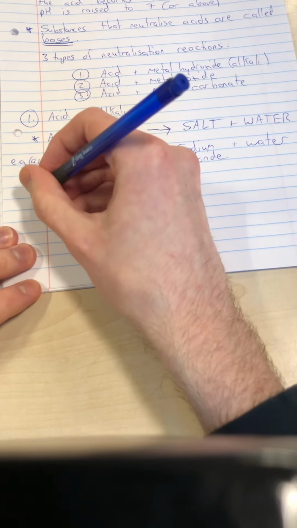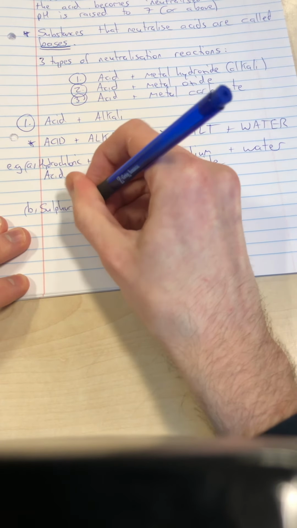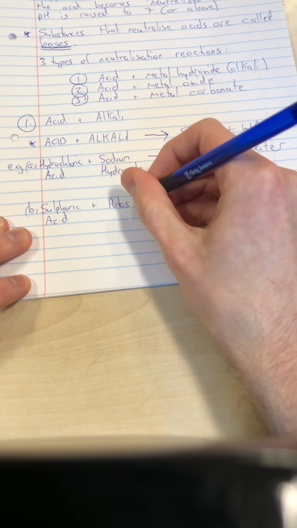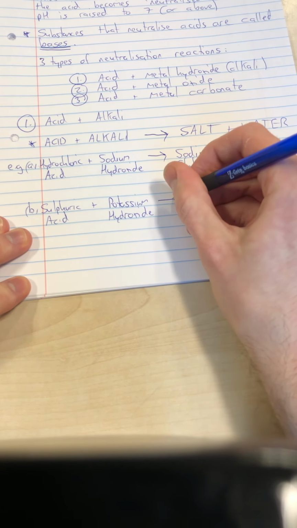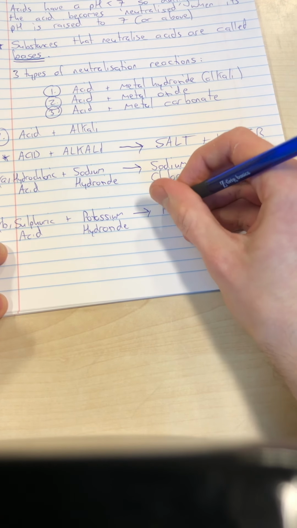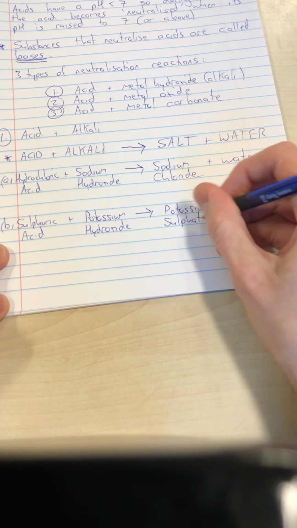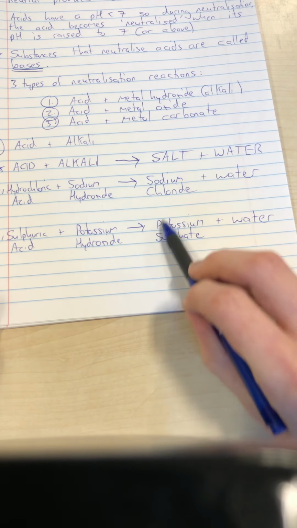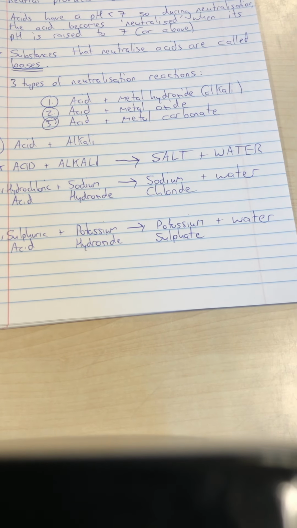Now, another reaction. Call that reaction A, call that reaction B. Just to give you another example, if we take sulfuric acid, we react that with, say, potassium hydroxide. That's going to give us potassium sulfate, which is our salt, and as usual, we're always going to get water. And again, we're going to look at how we name that salt. I used potassium hydroxide and sulfuric acid. How did we get potassium sulfate from that? So have a wee think.